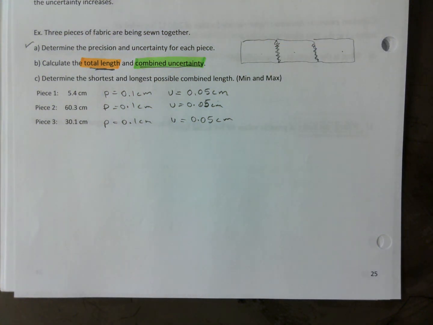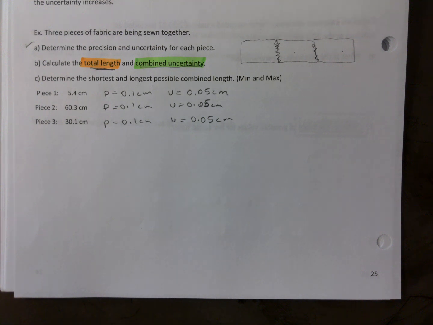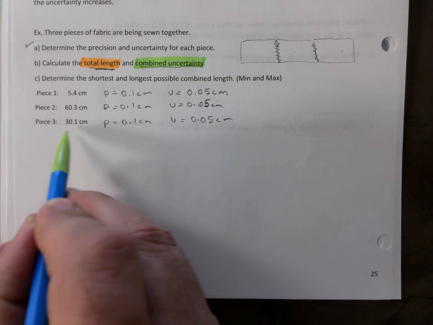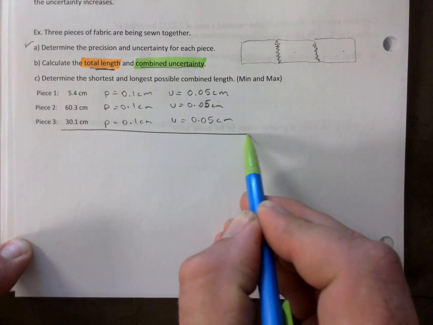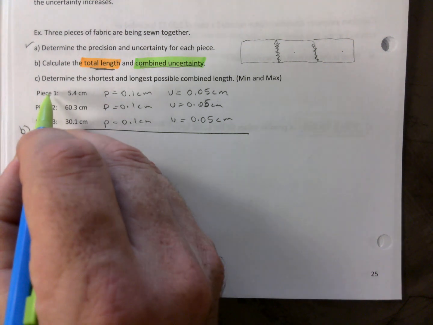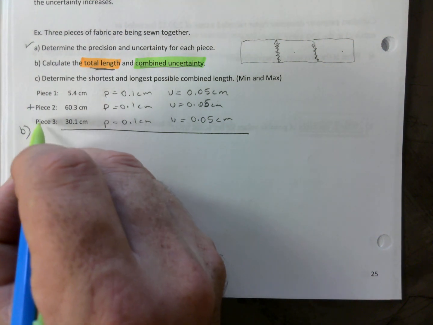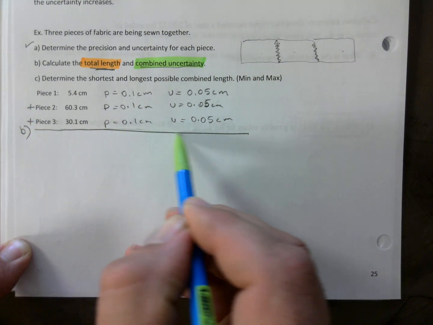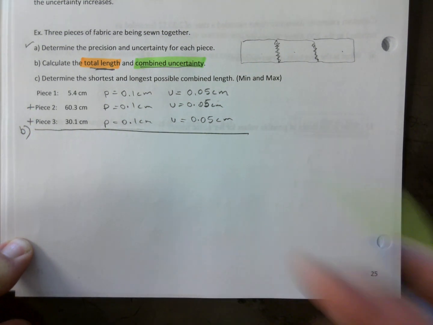And the word combined uncertainty, if you think about it, you're combining a bunch of uncertainties from the different pieces of fabric. So for B, I will just go piece 1 plus piece 2 plus piece number 3. So I'm just adding them up. And then I get my long piece together.